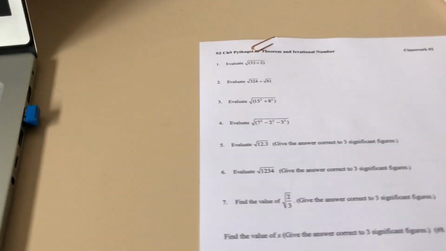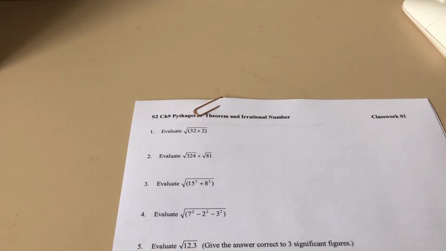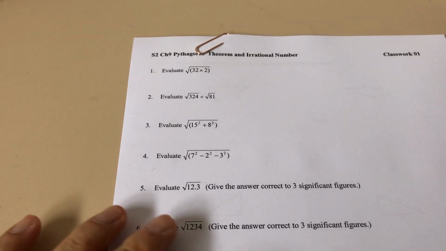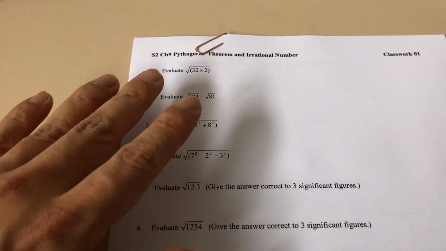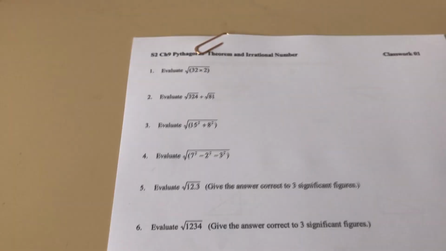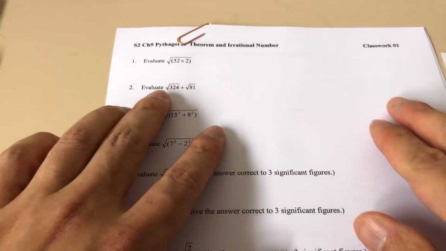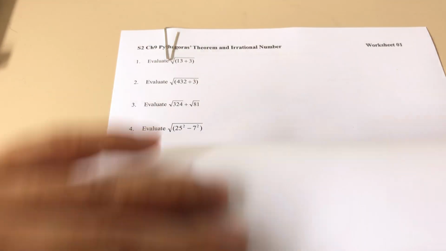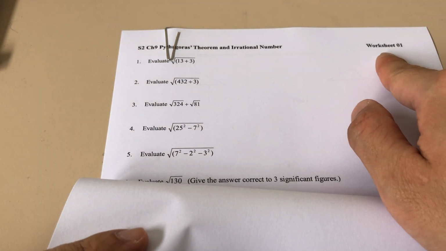Okay, starting from today, I need you to do your math on paper. So these are some examples that I'm going to do with you. Classwork 1. You may find today's homework also on the Google Classroom. This is just a classwork. You will find a worksheet. This is the homework.